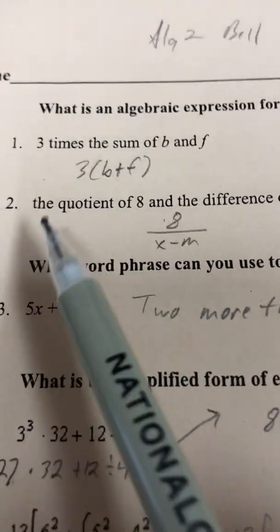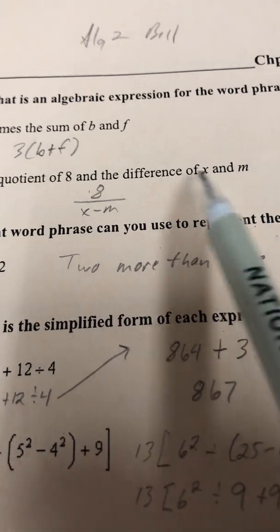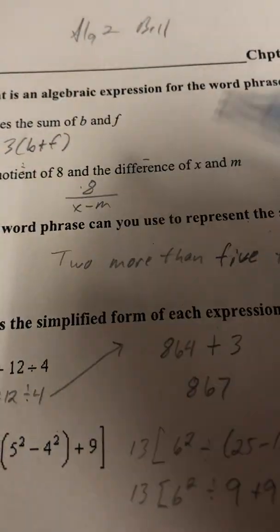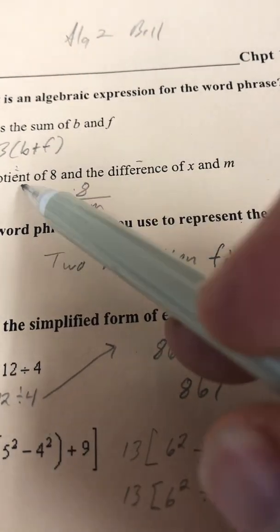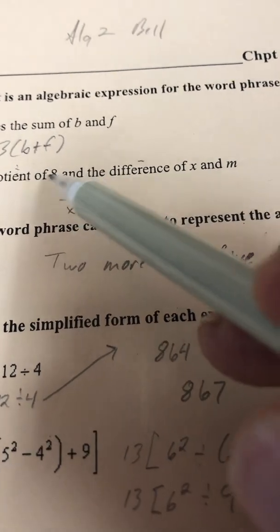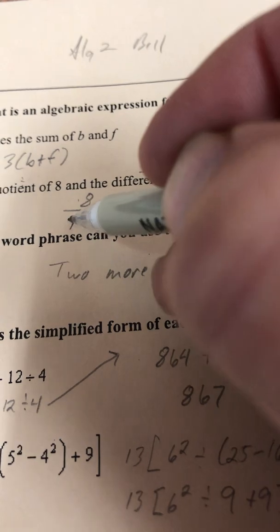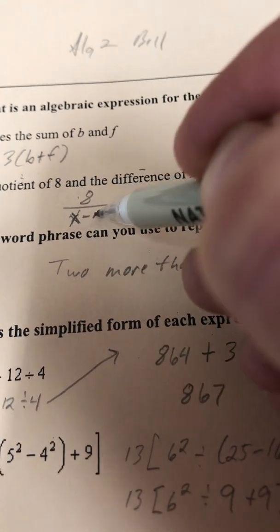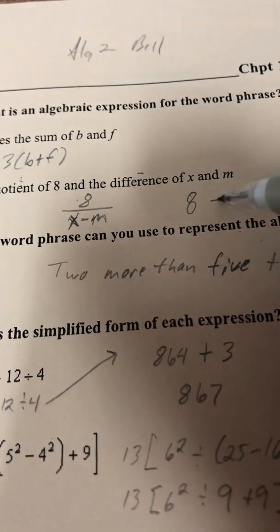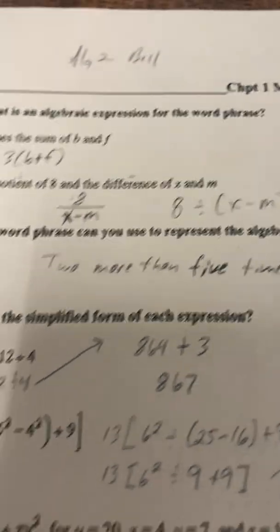Number 2, the quotient of 8 and the difference of x and m. The difference, remember, is going to be subtraction. Quotient is division. So if it said the quotient of 8 and 2, it would be 8 divided by 2. But we have the quotient of 8 and the difference between these two variables, so x minus m. I'm just going to have 8 divided by this. You could write it like this, 8 divided by x minus m. You'd have to put that in parentheses.